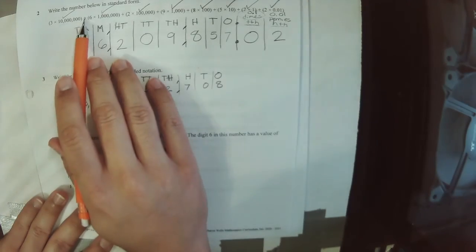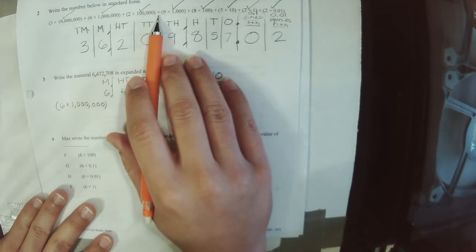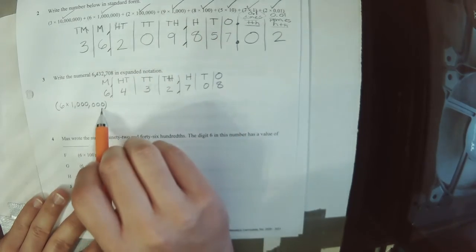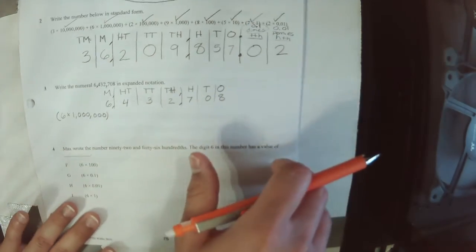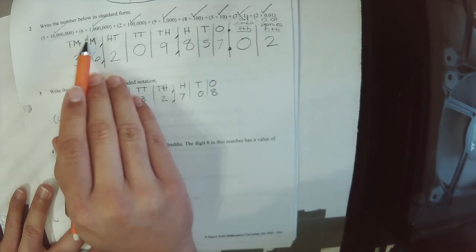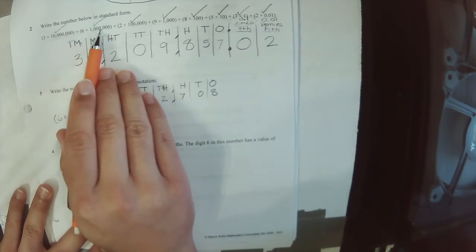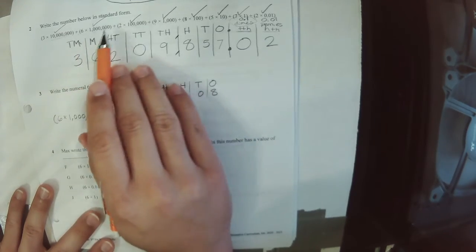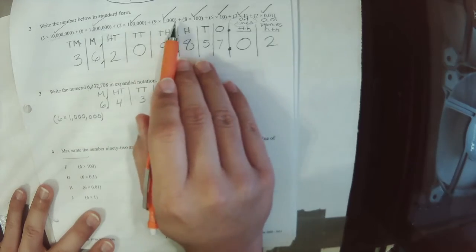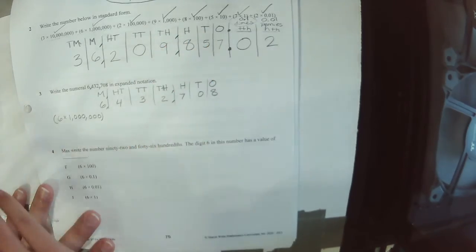What did they put between the pieces of my number to show that there's more than just one piece? Look at number 2. How did they show me that these two pieces belong together? And that the next two pieces belong together? And the next two, and the next two.